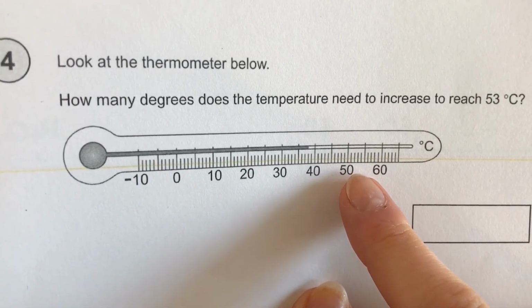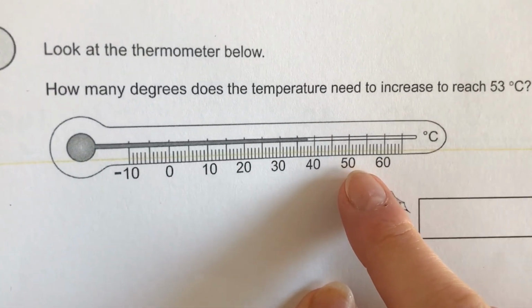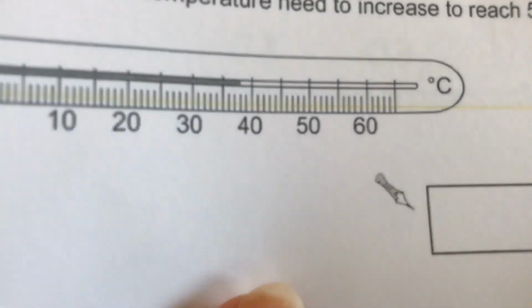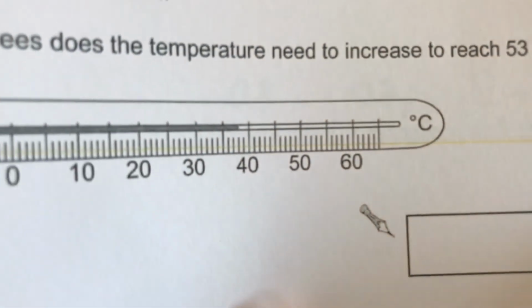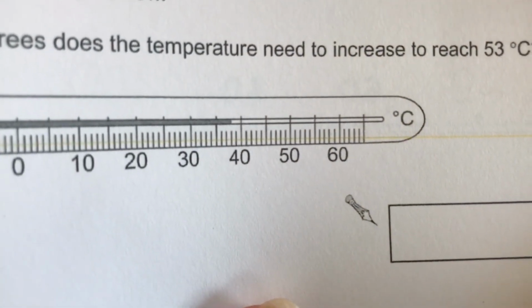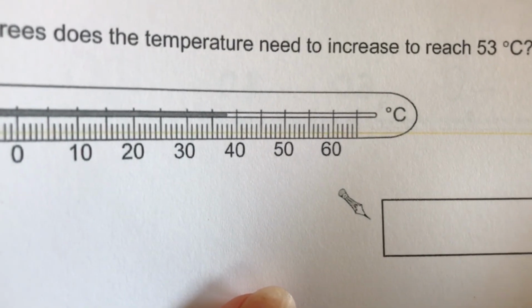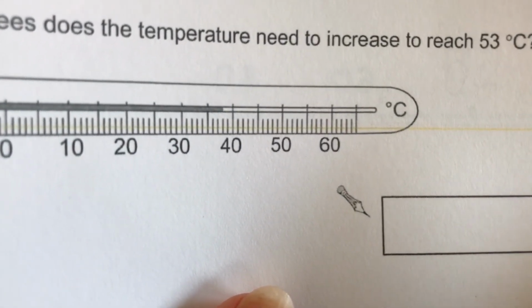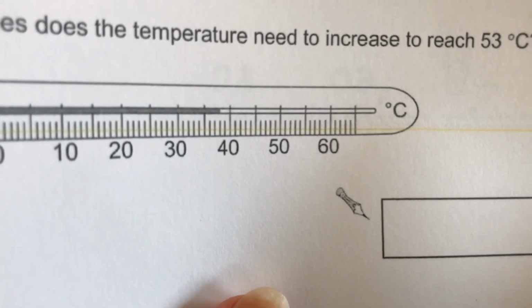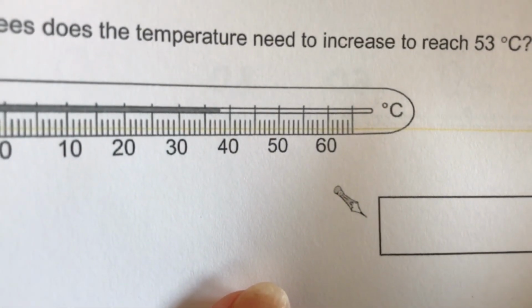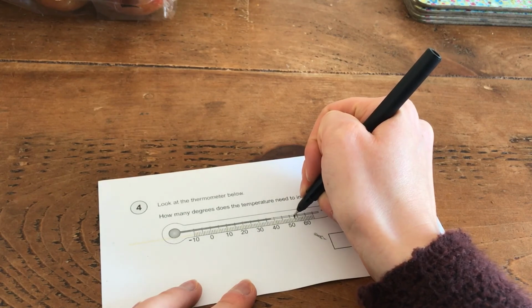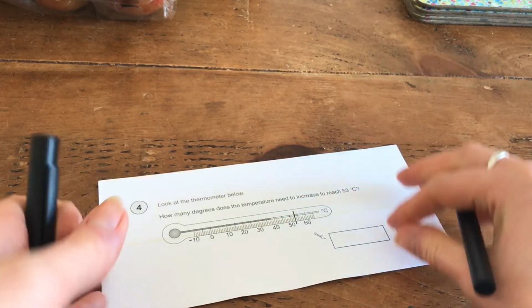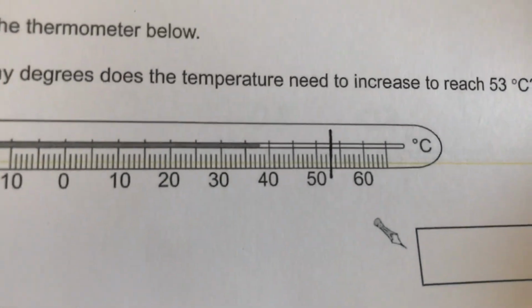Okay, so I would mark on where you need to get to. So where would 53 be? I'll bring it in a bit closer, hopefully I won't lose focus. Whereabouts would it be? Look for the midlines, see if you can work it out. Okay, so I'm going to mark it on so I can show you close up. Right, so this is where 53 is.